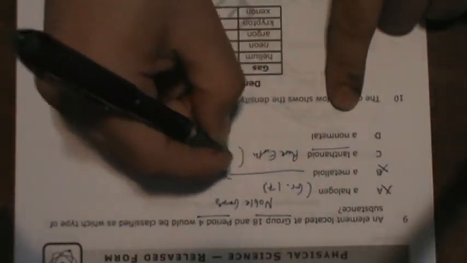A lanthanoid is a rare earth, or as we call them, inner transition metal, found along the bottom side of the periodic table after the element lanthanum. So lanthanum down here, element 57 on the left-hand page of the periodic table. So the lanthanides right here along the bottom.